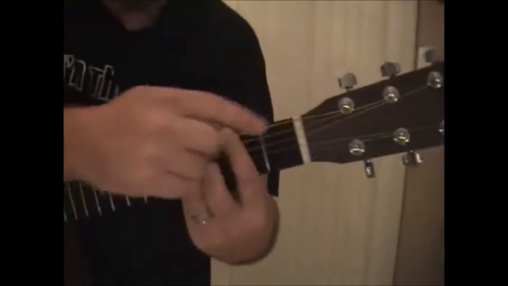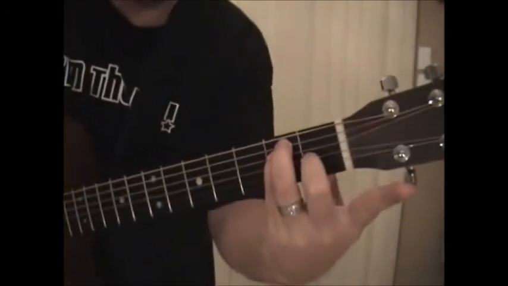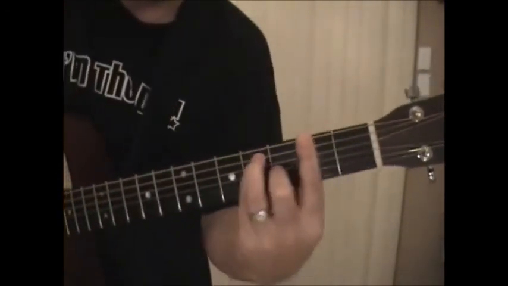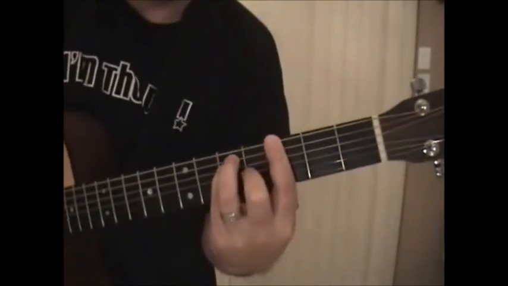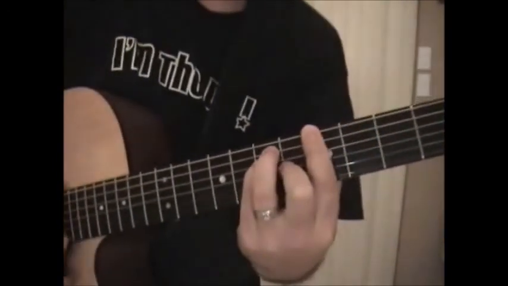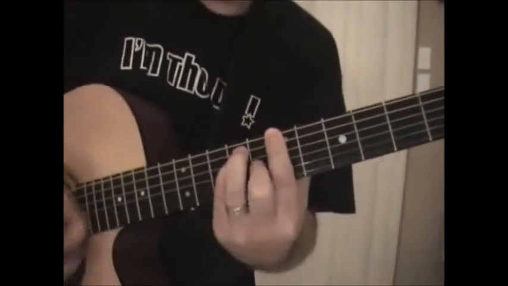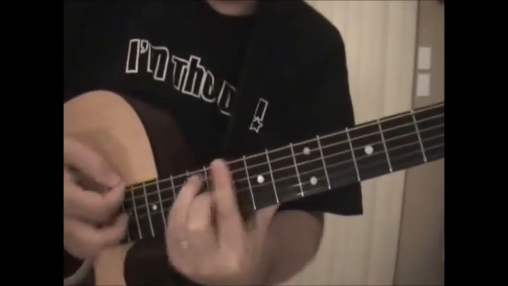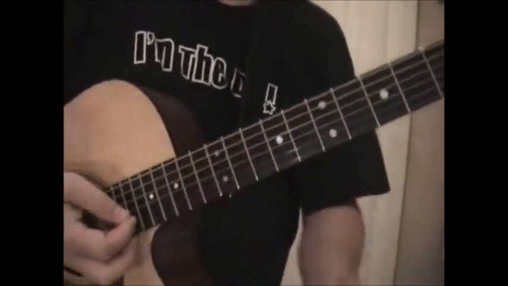This here's called the nut on your guitar. So you're going like E, F, F sharp, G, G sharp, A, A sharp, B, C, C sharp, D, D sharp, E. These you play anywhere you want.